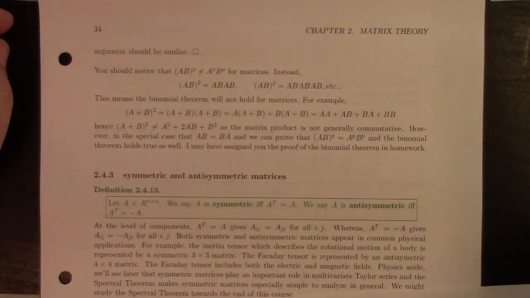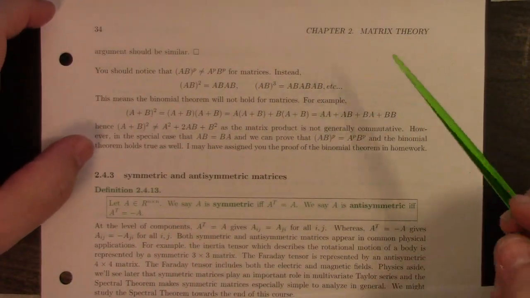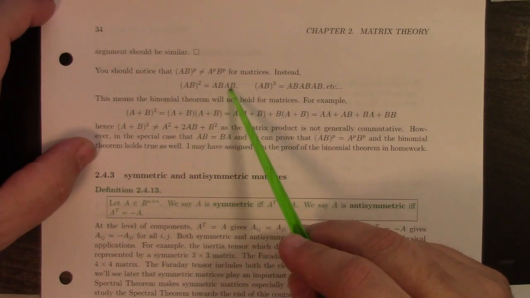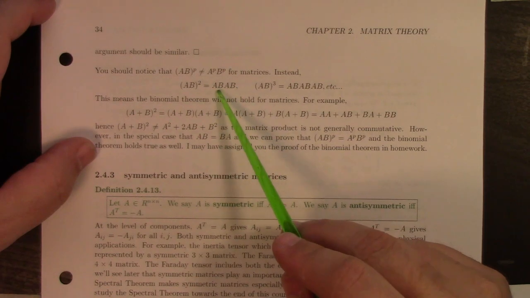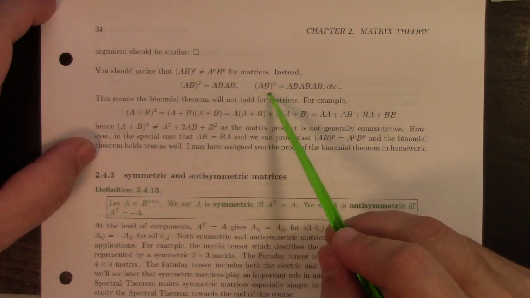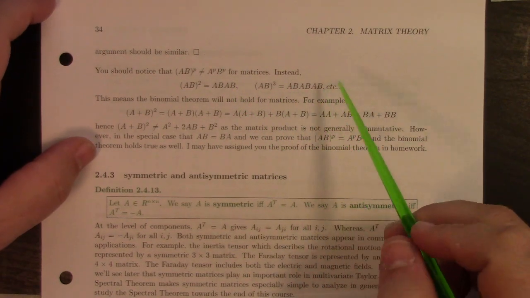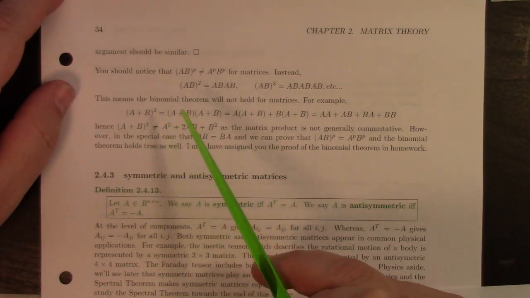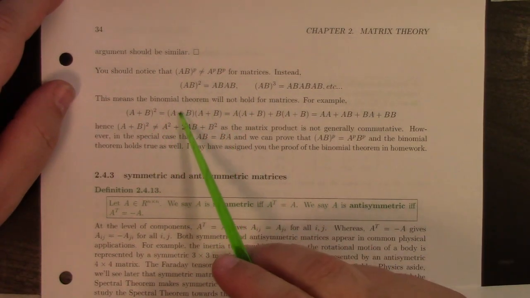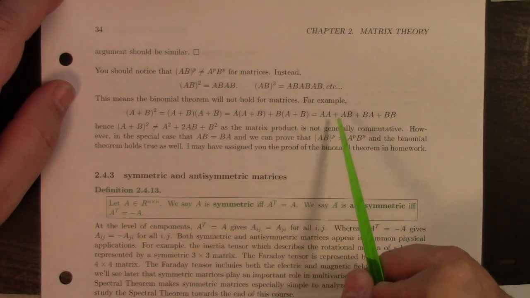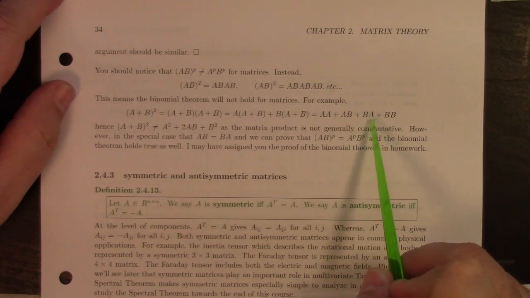One thing I should mention is that when A and B don't commute, then AB squared would be AB times AB, and if BA is not equal to AB, I can't rewrite this to get A squared B squared. Likewise, AB cubed is ABABAB, and so forth. If you look at (A plus B) squared, it is this times that, which is actually A squared plus AB plus BA plus B squared.